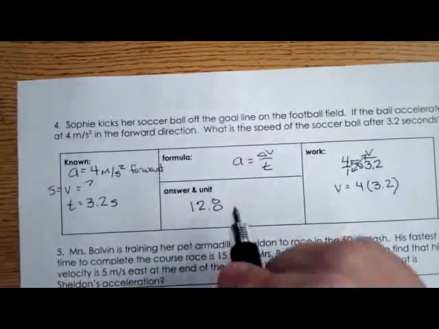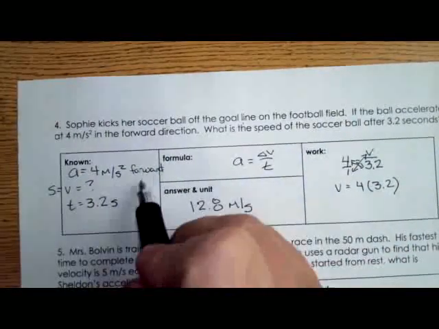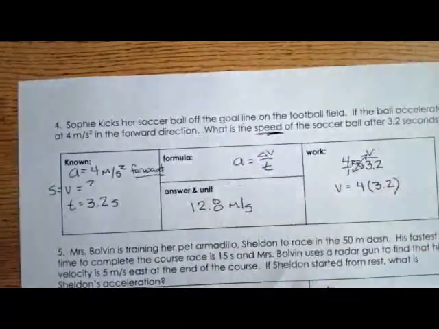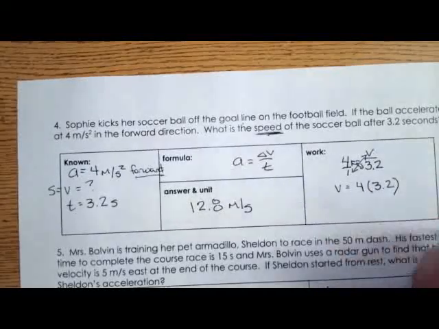And we're looking for a velocity, so that's meters per second. And the direction, because it's a velocity, oh, actually, we're only looking for the speed. So because we're only looking for speed, we don't need a direction on this, because speed is a scalar quantity.